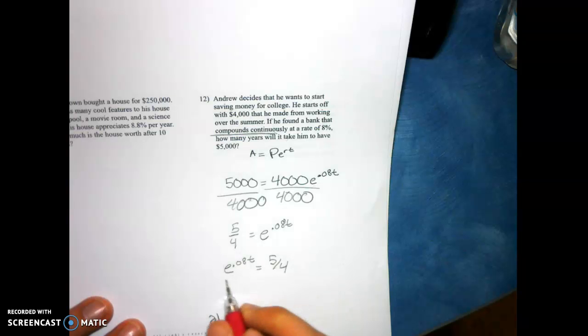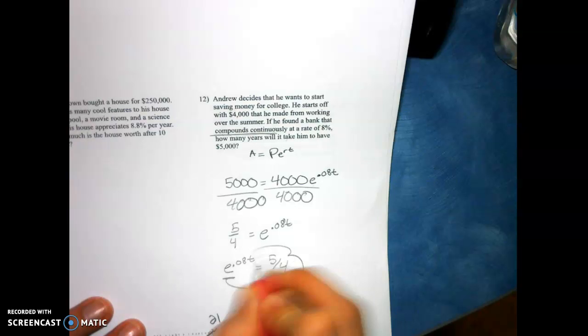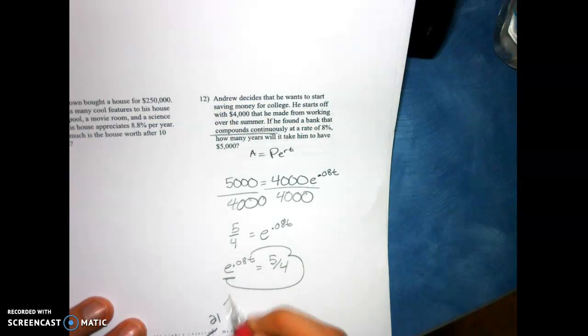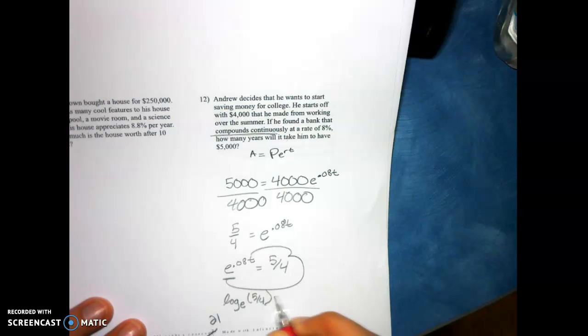Okay, now I can use my log snail. So I'm going from an exponential to a log. So I start with log base e of 5 over 4 is equal to 0.08t. I'm going to divide by 0.08.